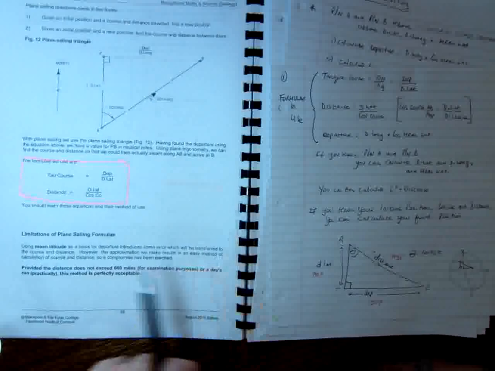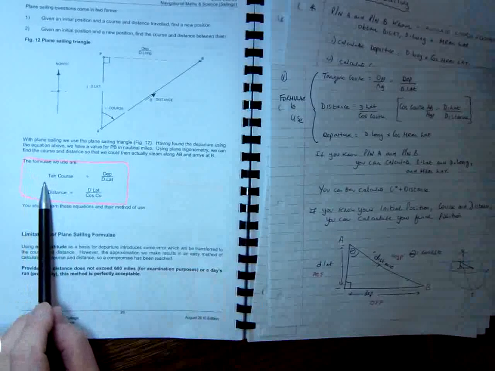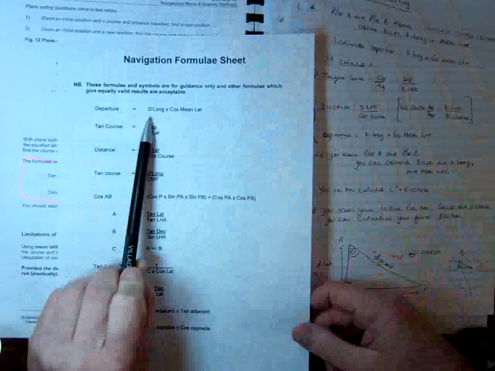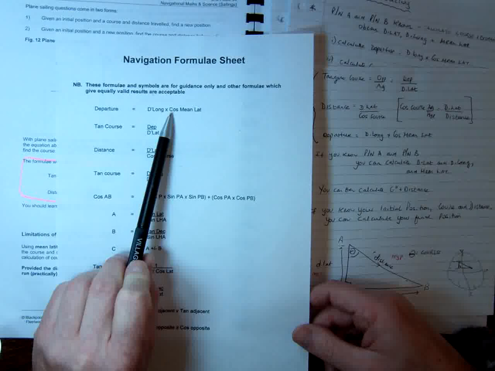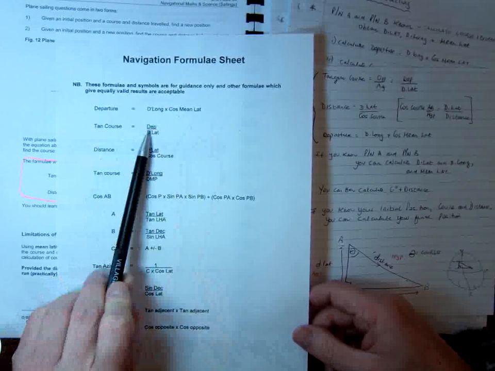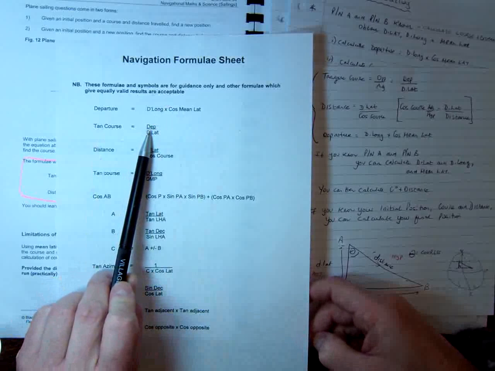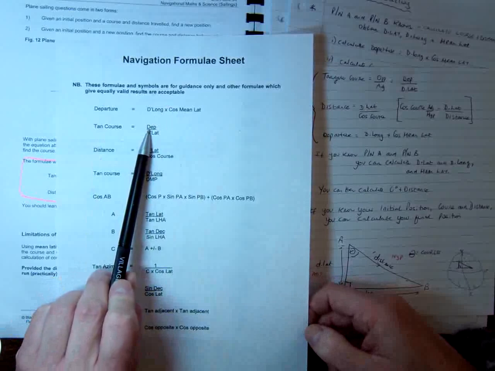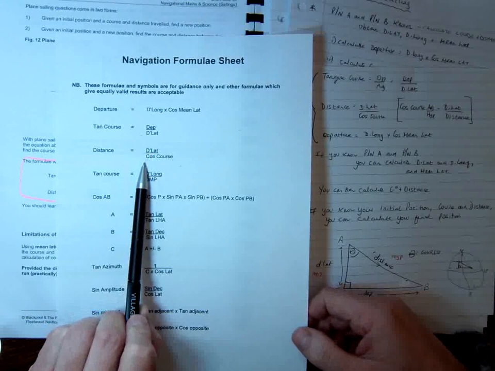So the formulas that we use are these, and these are on your formula sheet. First of all, we've got departure equals d-long times cos mean lat, which we used in parallel sailing as cos lat, and now we're introducing it into plane sailing. Tangent of the course is departure over d-lat. Now we're not talking about d-long, we're talking about departure that we have to calculate. And distance is d-lat over cos course.